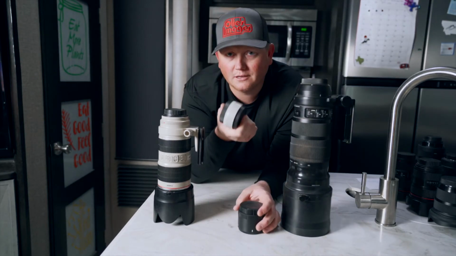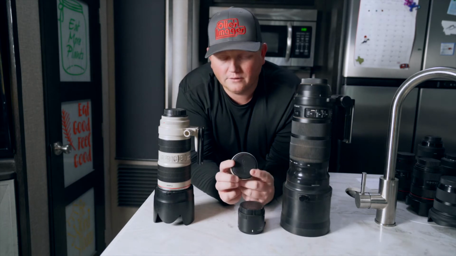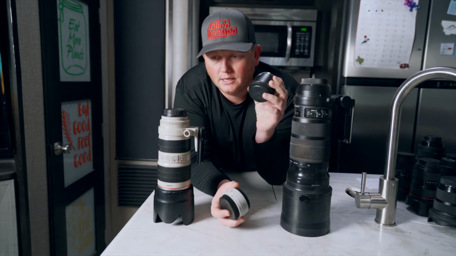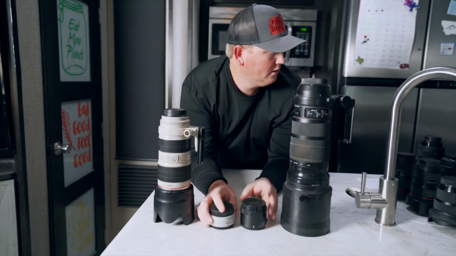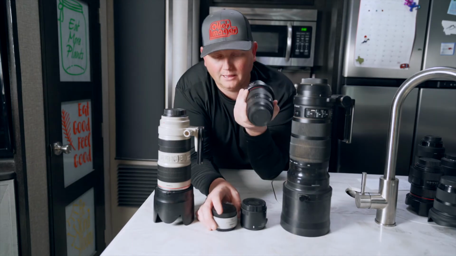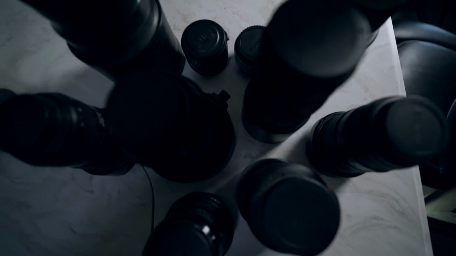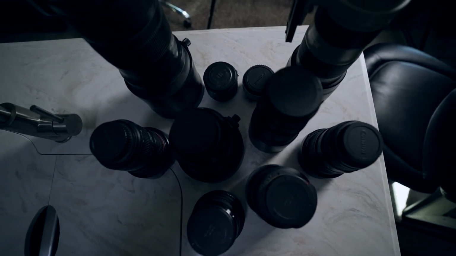These are called a teleconverter or a teleextender. They've got a bunch of different names. This one is a 1.4x and this one is a 2x. Either of these will fit on either of these lenses. They won't, however, fit on something like this wide lens. They are not going to make this like these. You can mount these guys on here or vice versa.